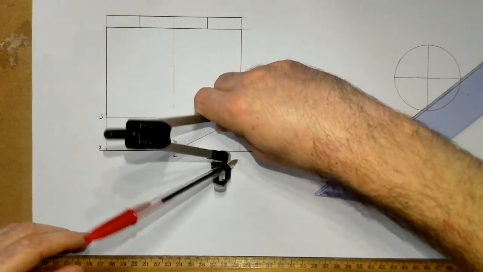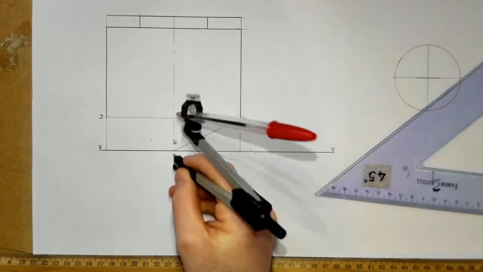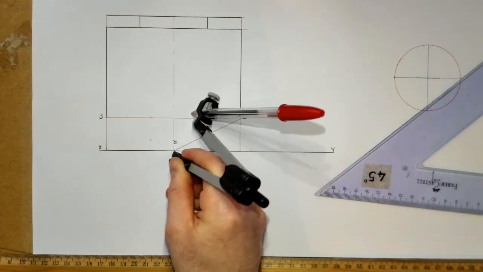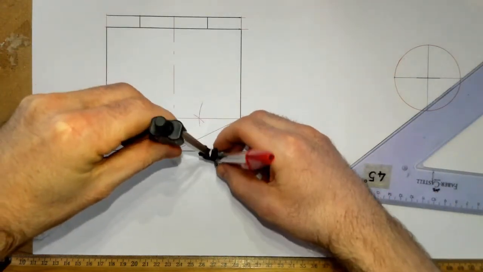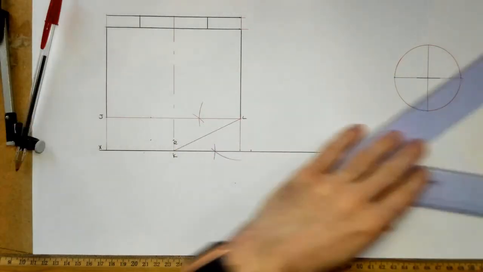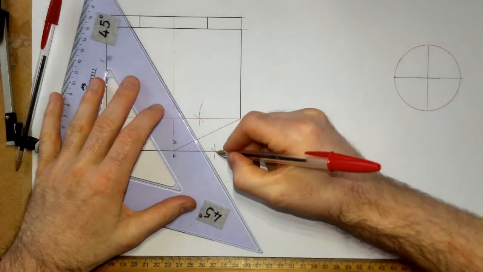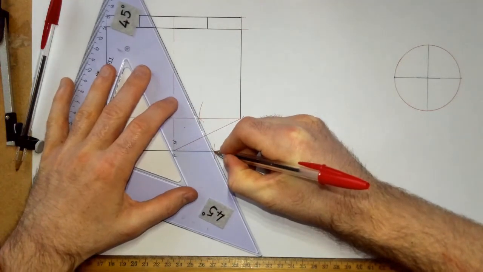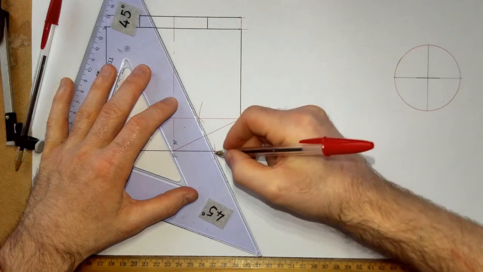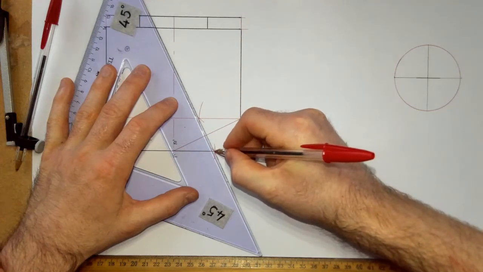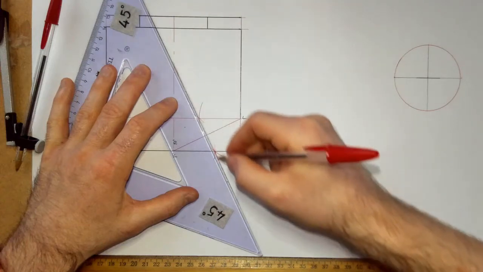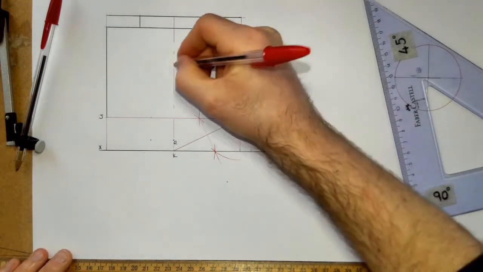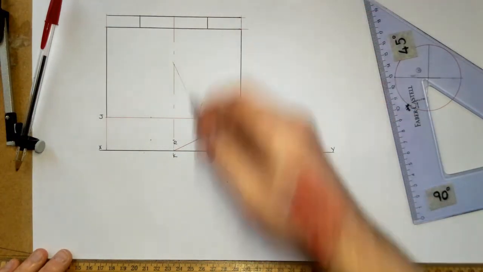Distance greater than halfway, both sides. Keep the same distance on your compass. Okay, and then with this point right here, and this one here, make sure I have the exact points. Okay, so that's my bisected chord. You can see now it's after going through the center point up here.